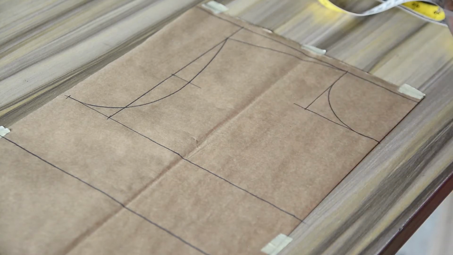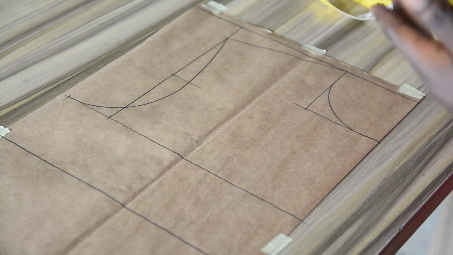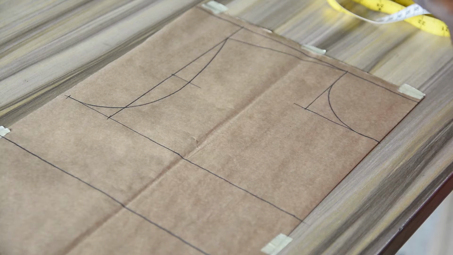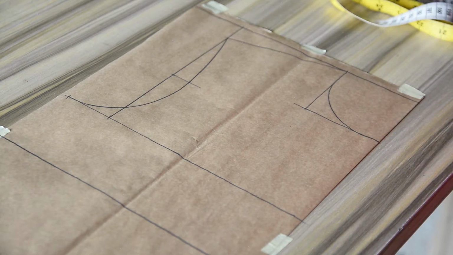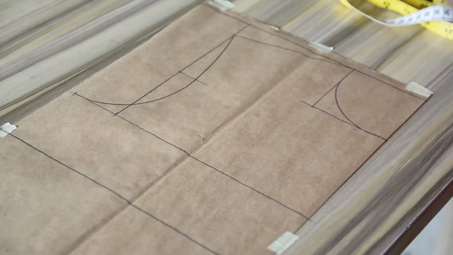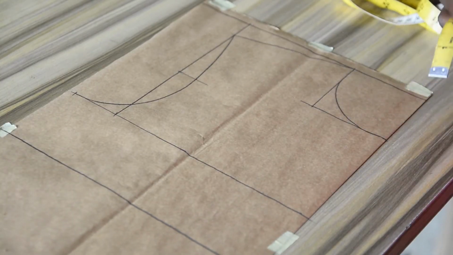An asymmetrical neckline can be achieved in different forms. So that is asymmetrical neckline achieved through an off-shoulder neckline. One shoulder will be a full shoulder while the other will be an off shoulder. So with this, we'll be able to achieve an asymmetrical neckline.